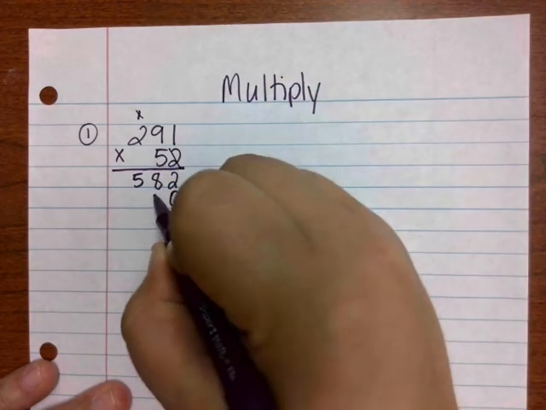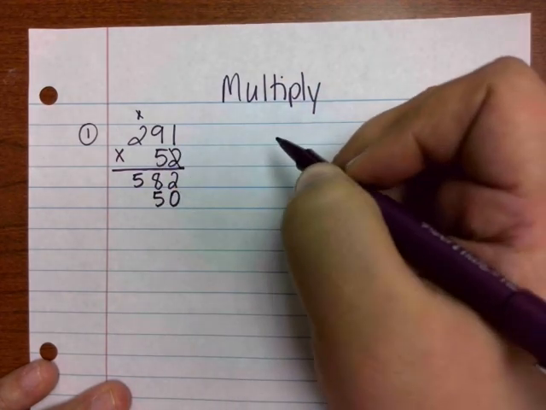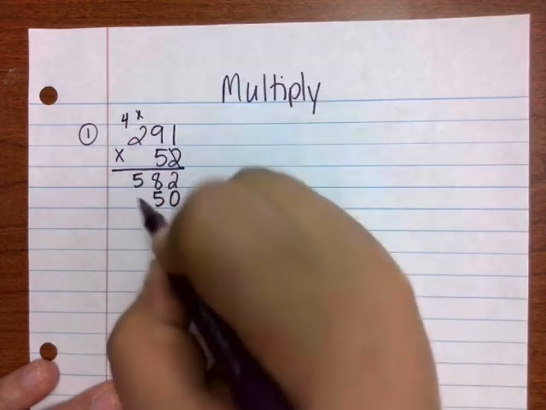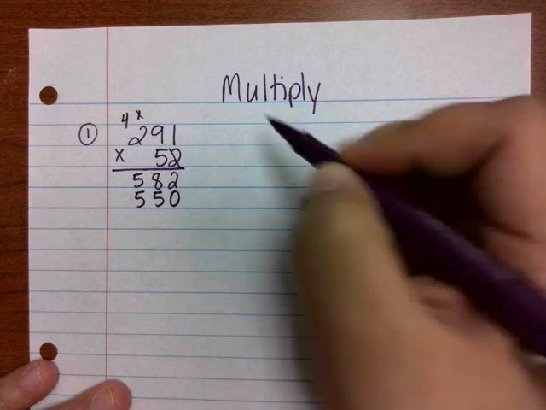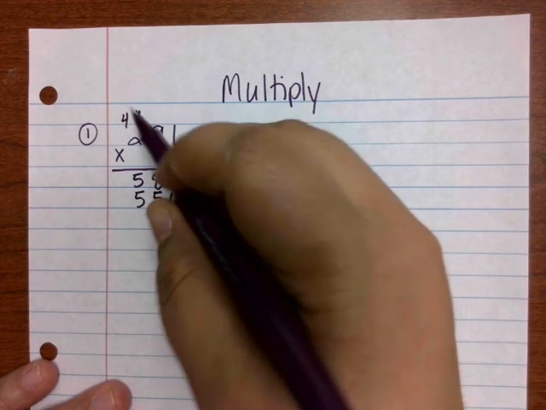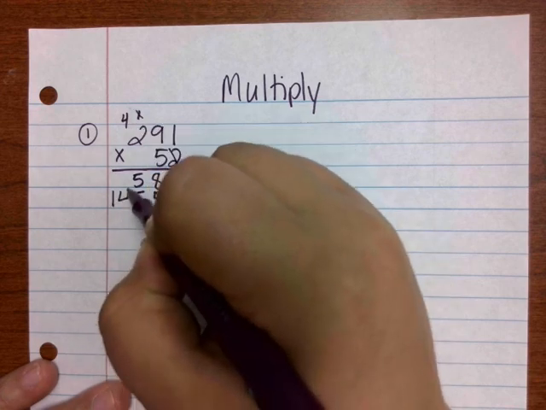5 times 1 is 5. 5 times 9 is 45. 5 times 2 is 10. Don't forget to add the 4. And you get 14.